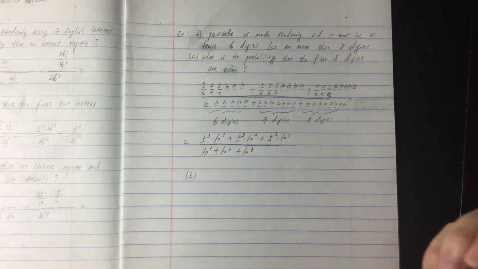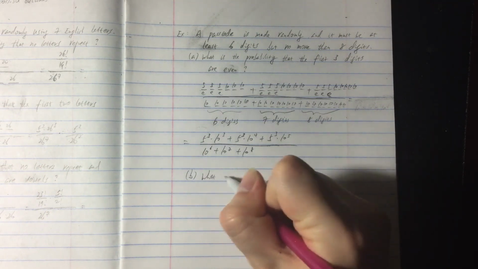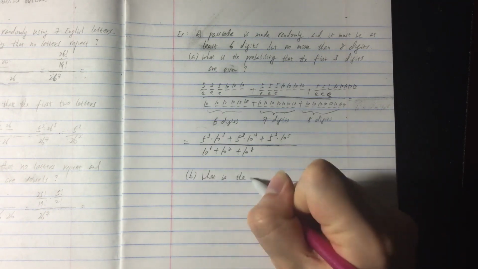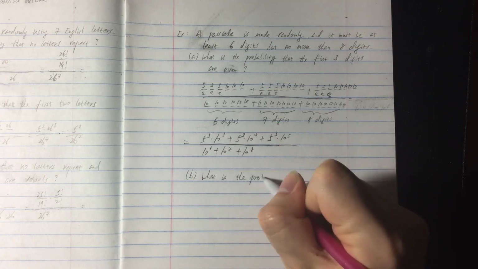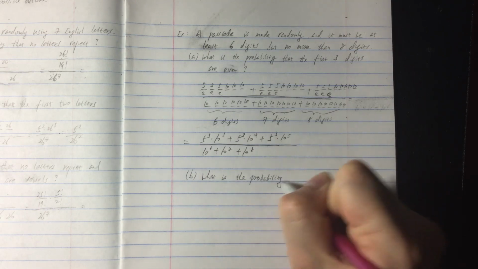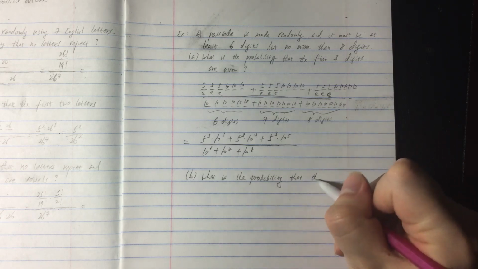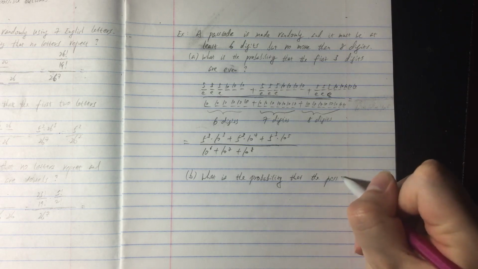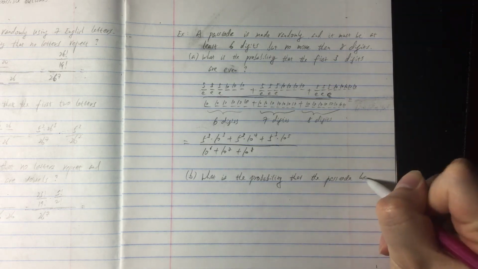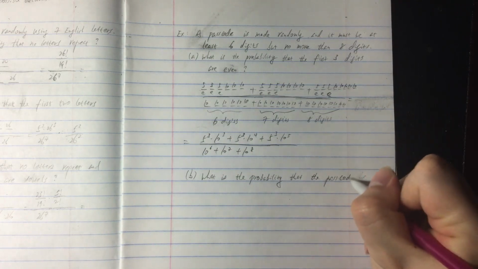Part B. What's the probability that the passcode has 7 digits?